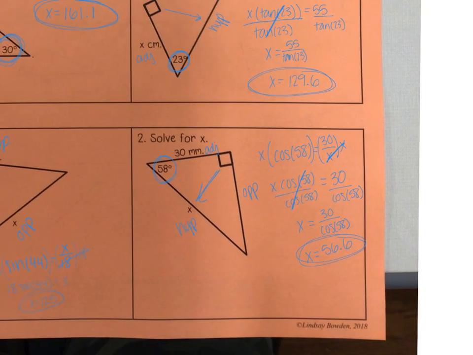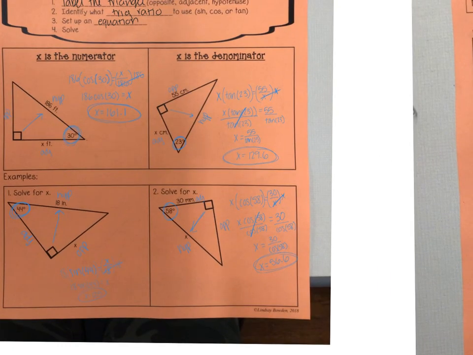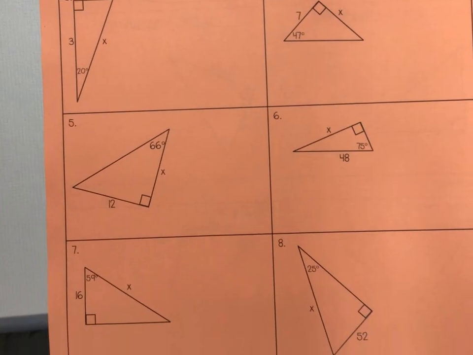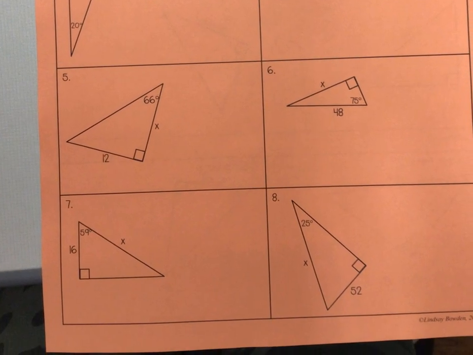All right, so for my virtual friends, you do need to finish this worksheet for extra practice, but your checkpoint that you need to turn in is just numbers 5, 6, 7, and 8.